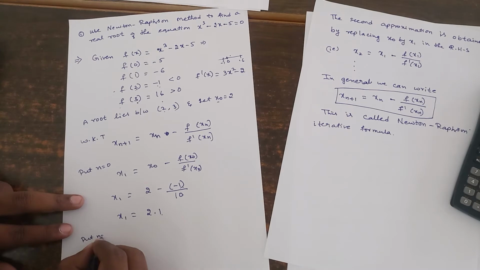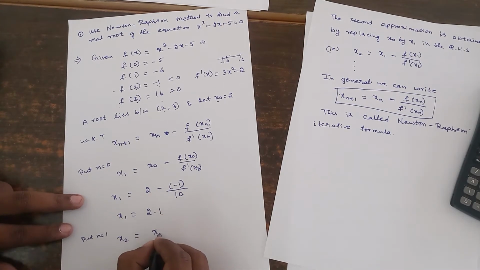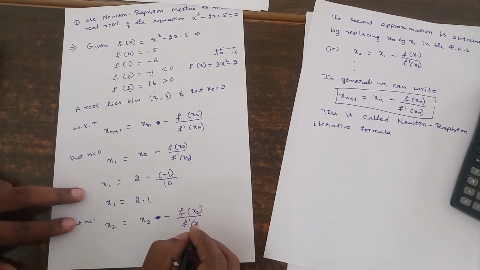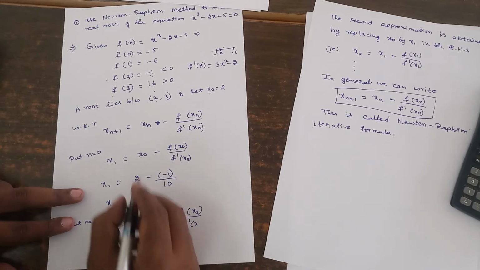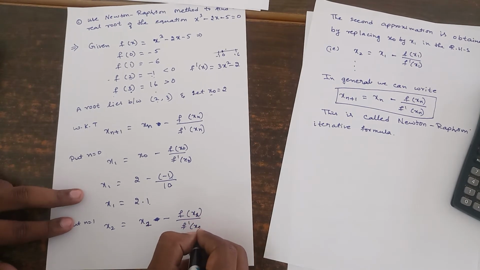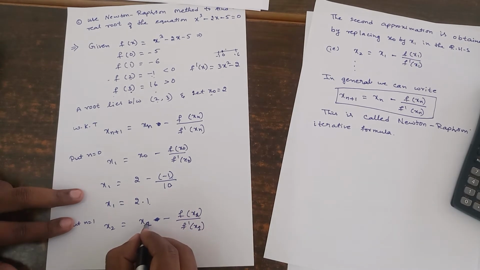So here now put n equals 1, you will get second iteration. x2 is equal to x1 minus f of x1 divided by f dash of x1.